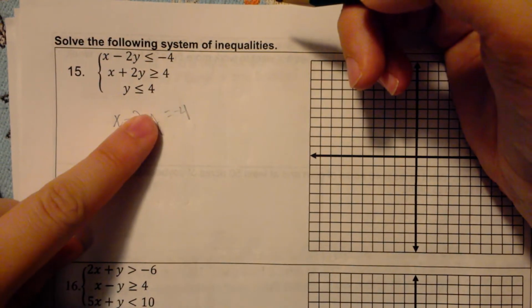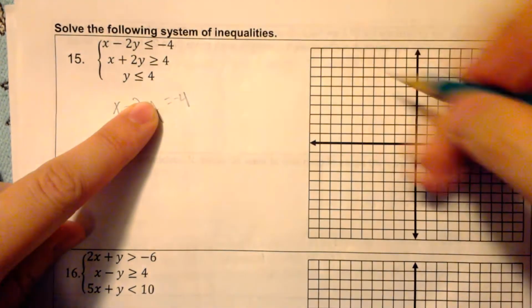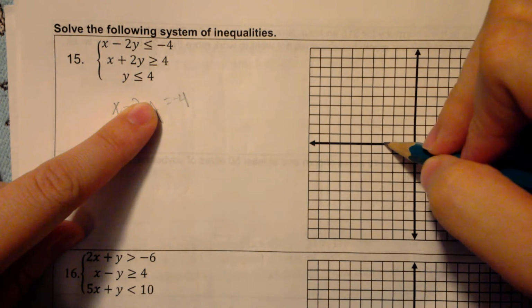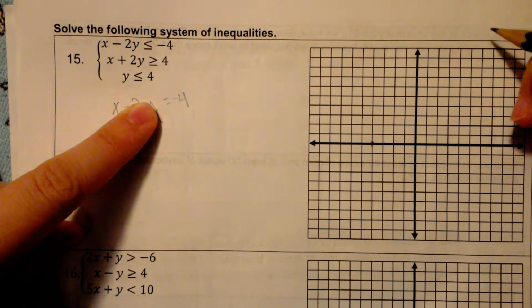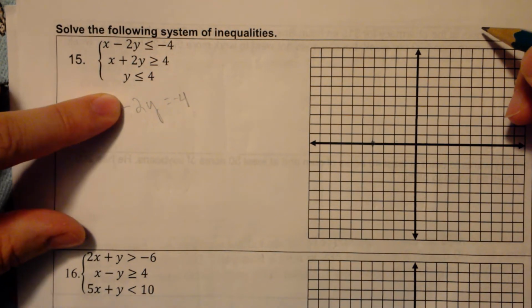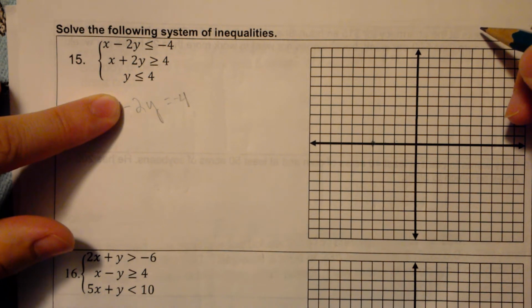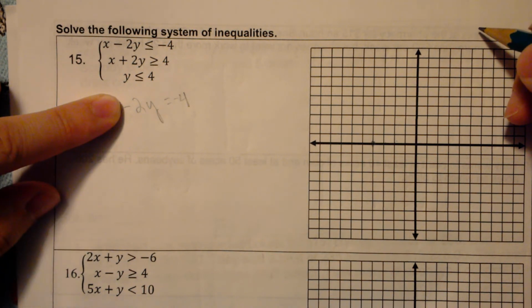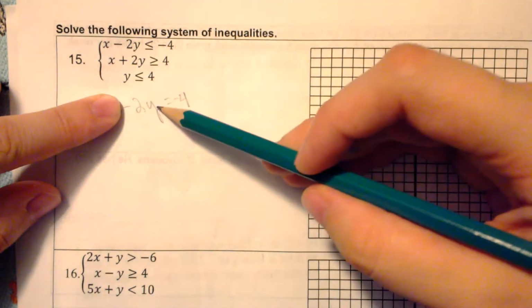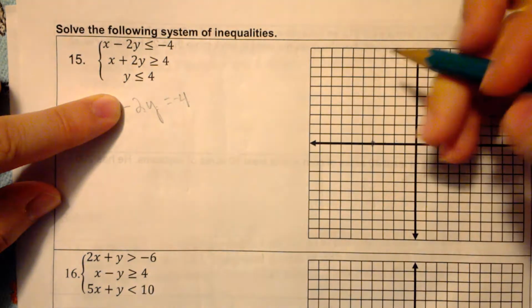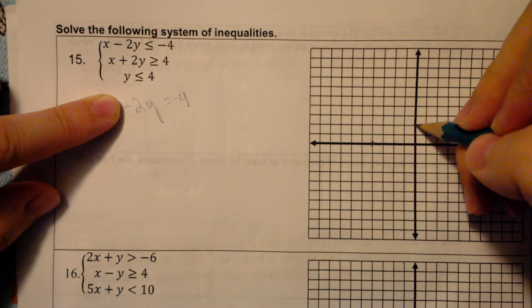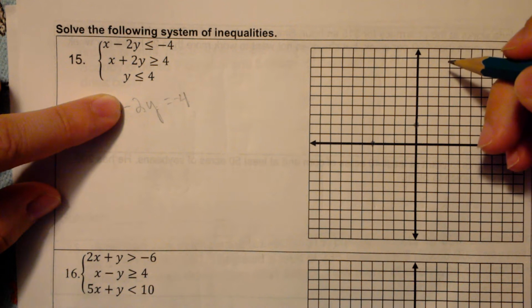So I need to find my x-intercept. So x equals negative 4. Then my y-intercept, negative 2y equals negative 4. So y has to be 2. So negative 2 times 2 would give me negative 4. So go up. 0, 2 is my y-intercept.